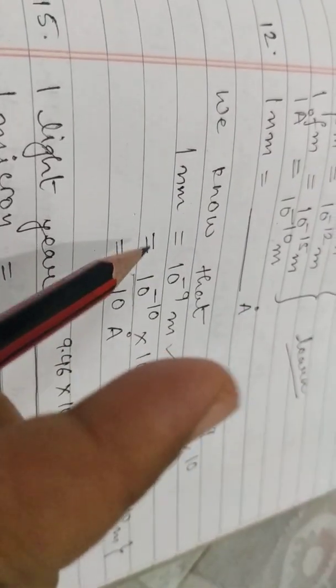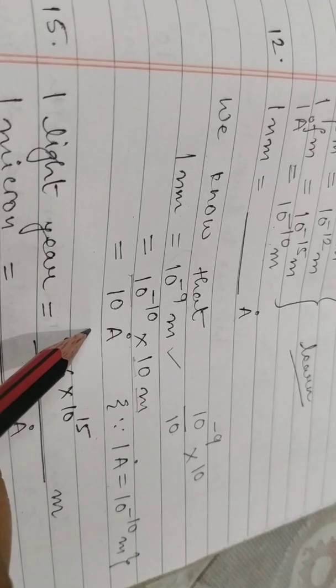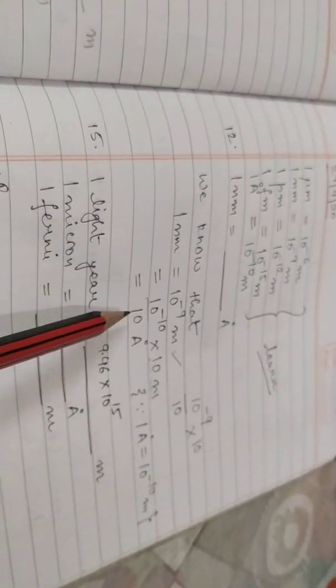This becomes 1 angstrom. And there is 10 more, so this whole thing becomes 10 angstrom, right? 10 to the power minus 10 meter is equal to 1 angstrom. So 10 multiplied by 10 to the power minus 10 meter will make it 10 angstrom. So you don't need to learn 1 nanometer is equal to 10 angstrom.